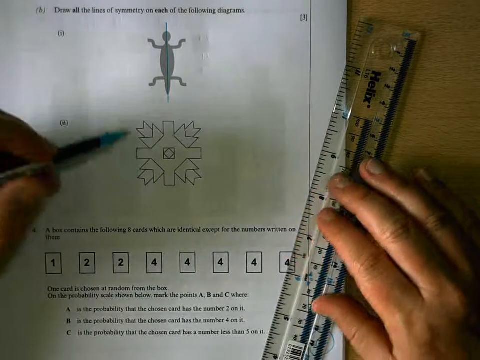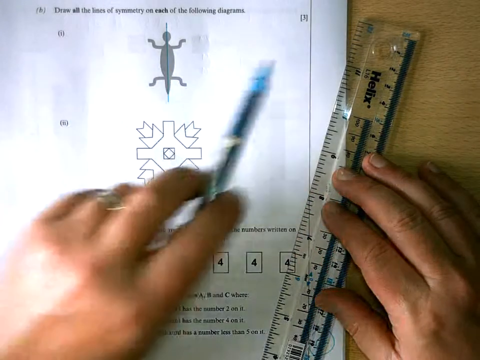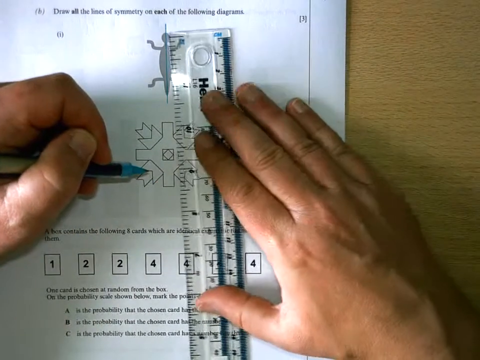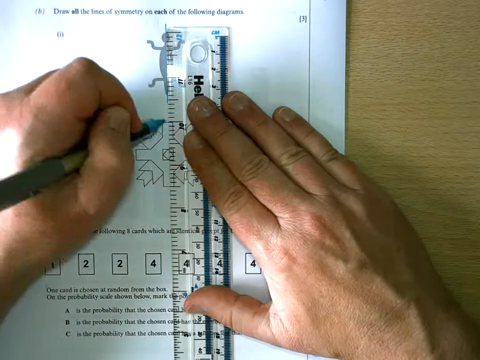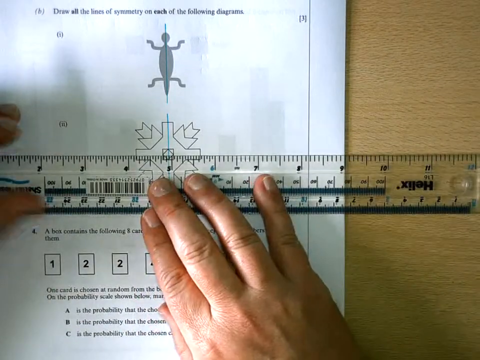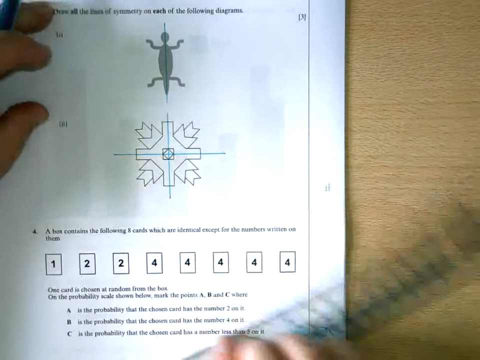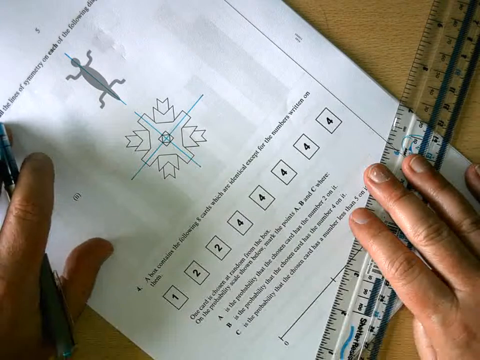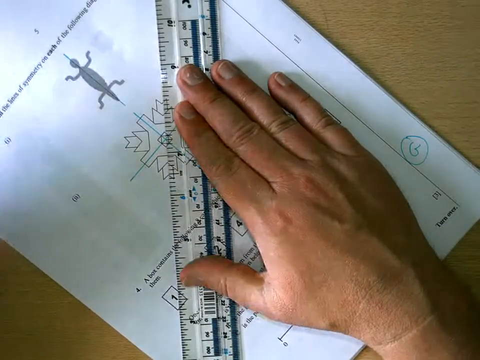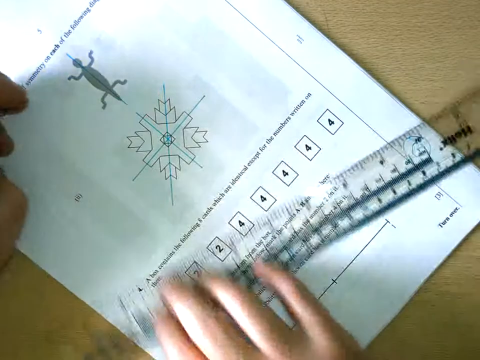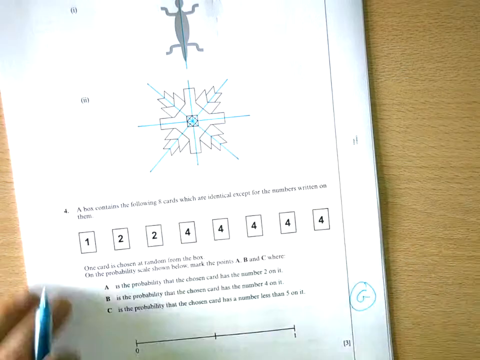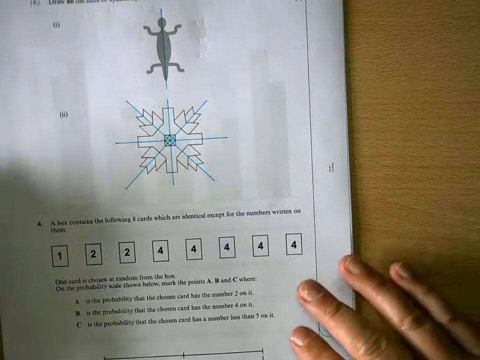Now for this shape, there's going to be more than one line of symmetry because this is worth 3 marks. So hopefully you can see there that you're going to have a vertical line of symmetry. You're also going to have a horizontal line of symmetry. But if you turn it that way as well, you should be able to see that there are lines of symmetry coming through these 2 diagonals as well. So you need to get those in as well in order to get your full marks. So those are the lines of symmetry that you need on there for the full marks.